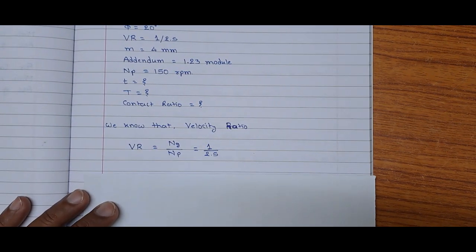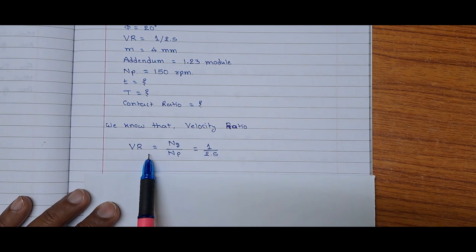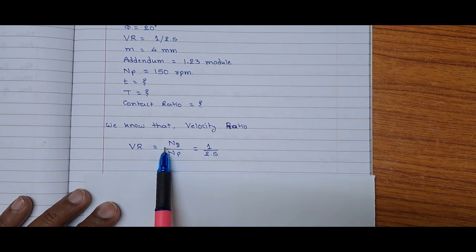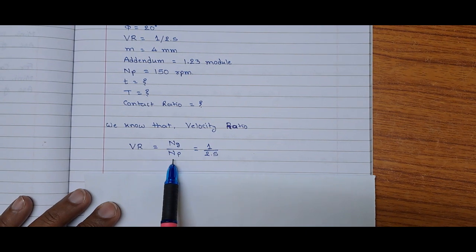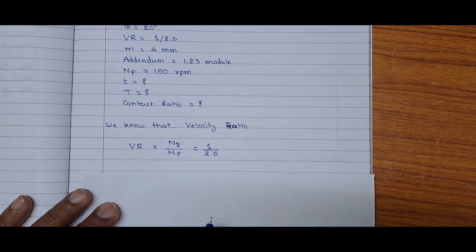Now we know that the velocity ratio Vr is equal to speed of the gear Ng divided by the speed of the pinion Np, and that is given 1 upon 2.5.